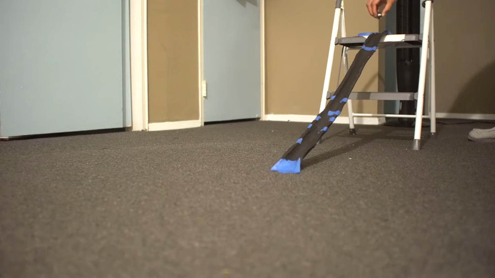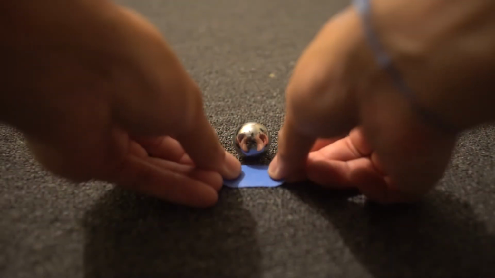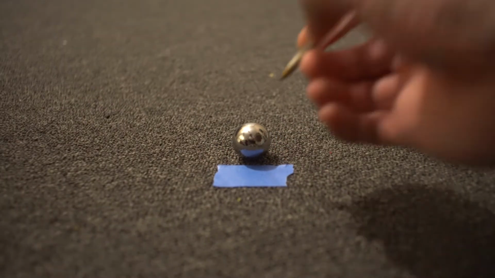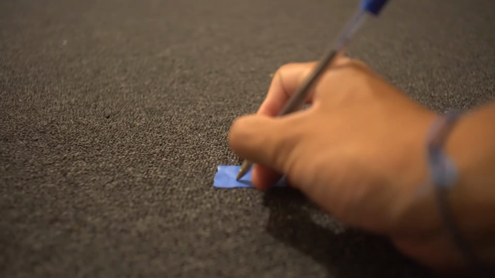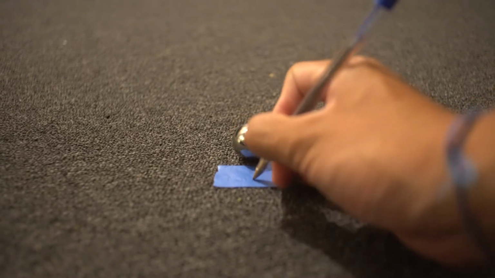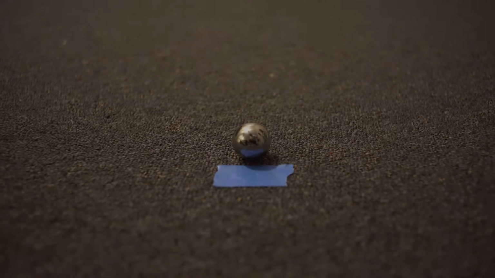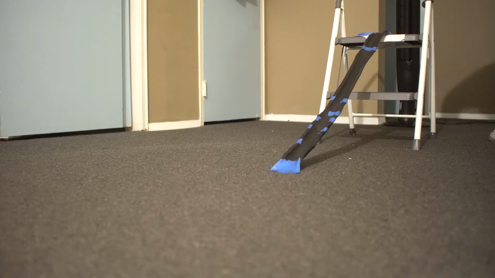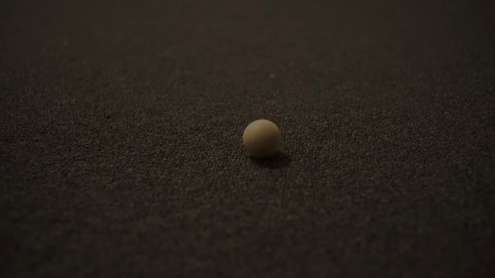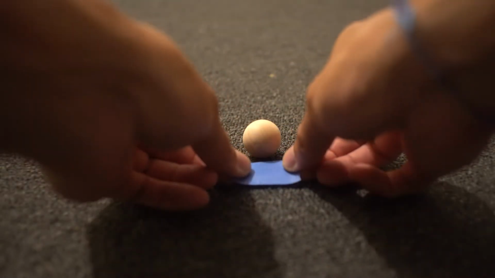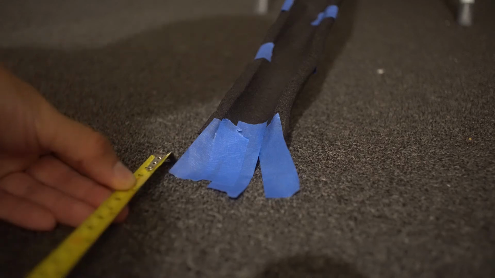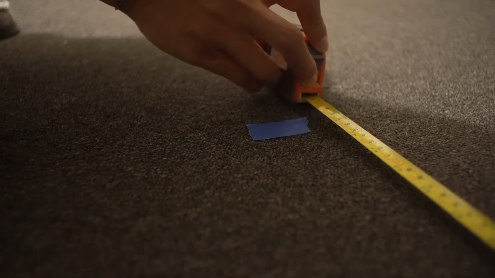Next up is a steel marble. Mark it with some tape. Also, a good idea would be to write the name of the object on the tape. Last but not least is the wooden marble. And tape its distance.